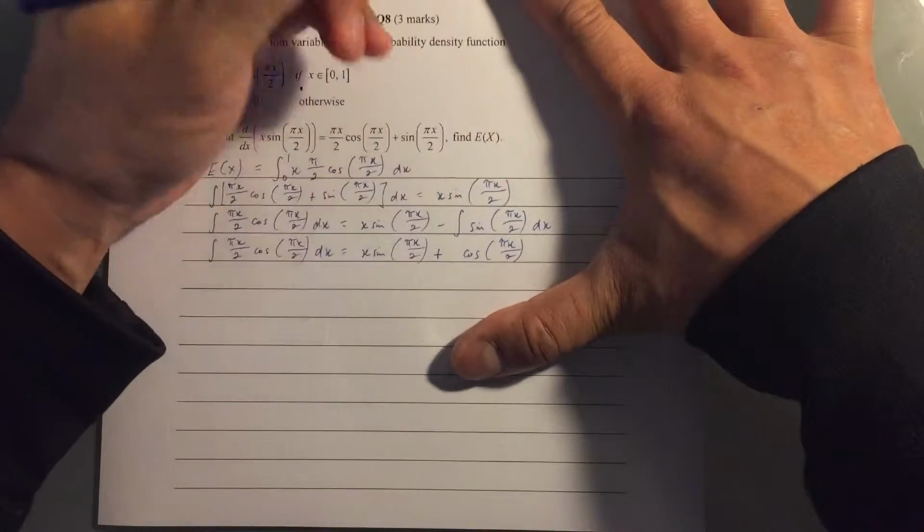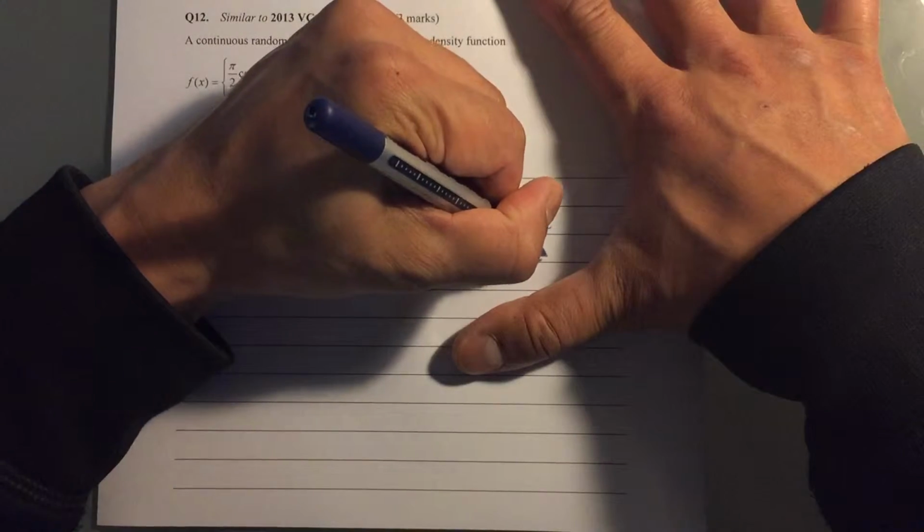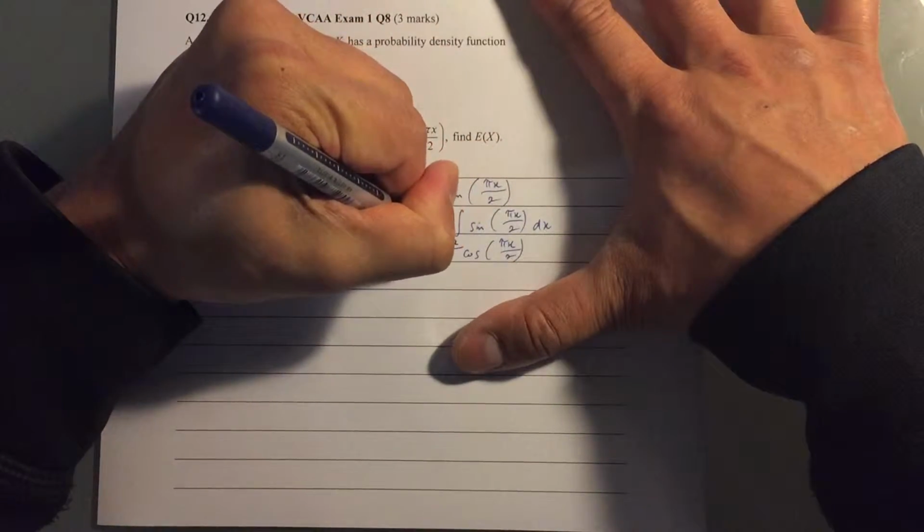The derivative of that will be pi on 2. So this is divided by pi on 2, which is the same as multiplying by 2 on pi.